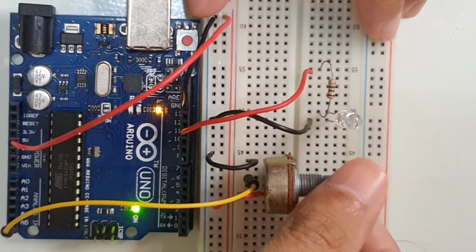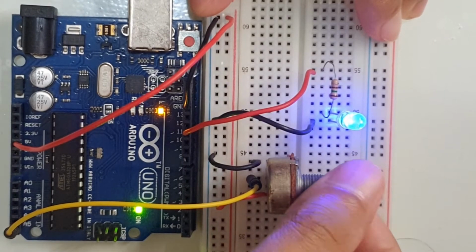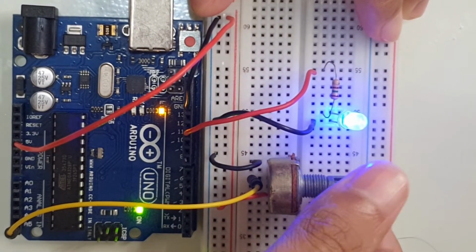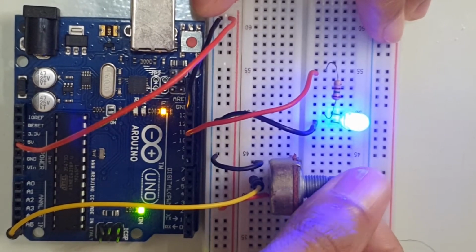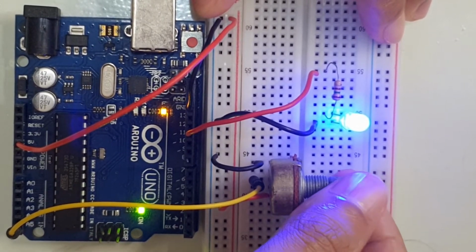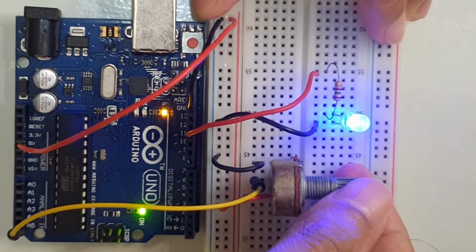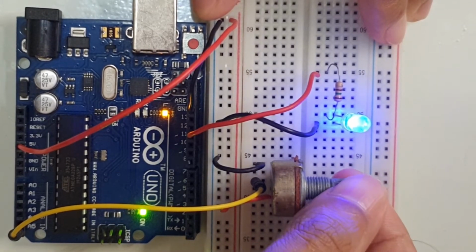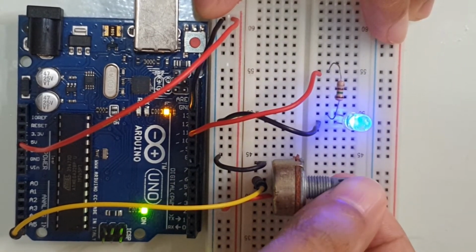This LED brightness is controlled by this potentiometer. When I turn this potentiometer, the LED starts to brighten up until it reaches the maximum brightness. And when I turn it in the opposite direction, the LED starts fading out until it fully turns off.